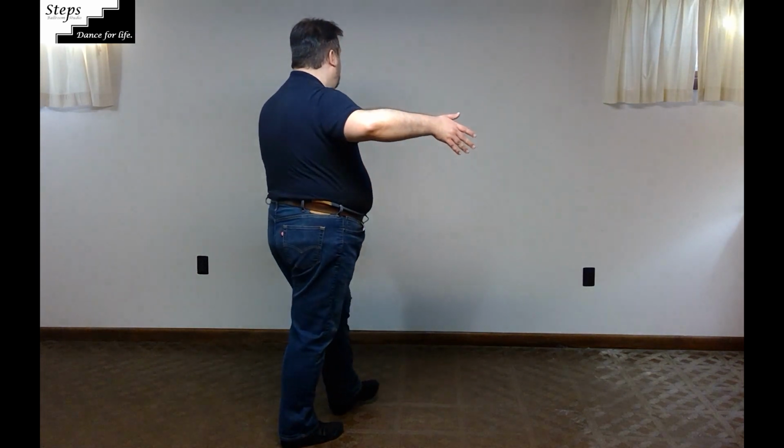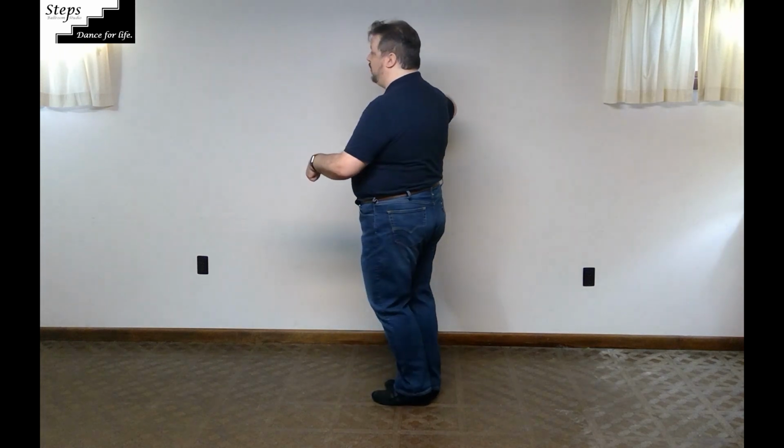Putting that sequence together again, this time with the rotation. As we step here, we have 5, 6, 7, and prep, 2, 3, 4. Bring your partner in, 2, 3, 4. This is second measure, 2, 3, 4. This is third measure, 2, 3, 4. This is fourth measure, 2, 3, 4.